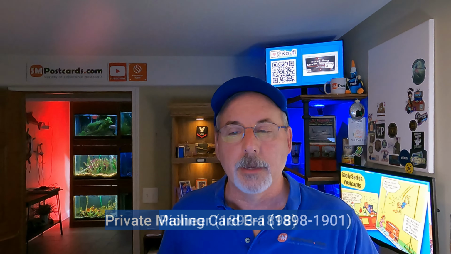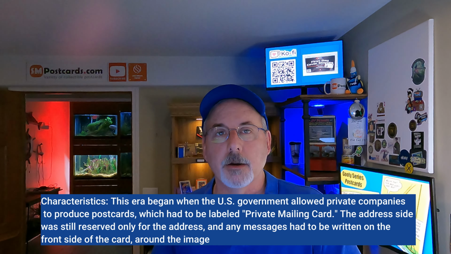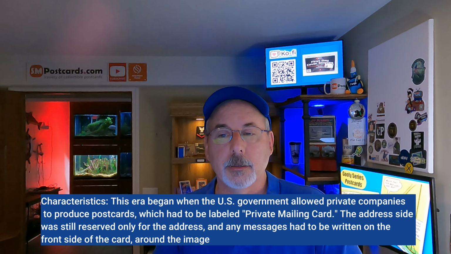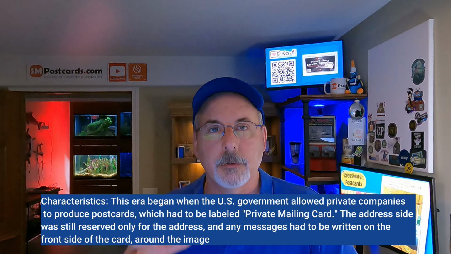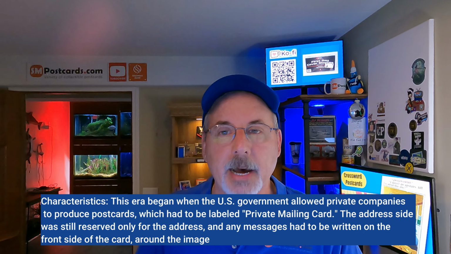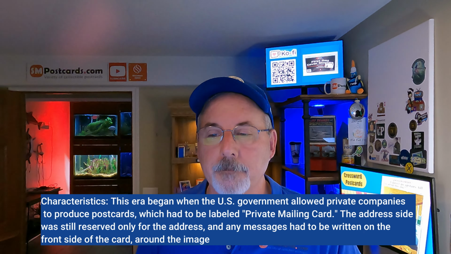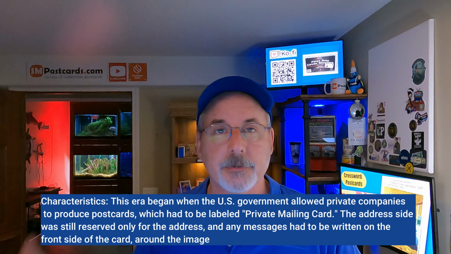The next era is private mailing card from 1898 to 1901. Now the characteristics of private mailing cards: the era began when the U.S. government allowed private companies to produce postcards. Before, the government could only do that with the postal cards and stuff. But then they said, oh, private companies can do it, and that really opened the postcard printing business, and mailing and buying them really kick-started things, which had to be labeled private mailing card on the back. I think there was an Act of Congress and stuff on there.